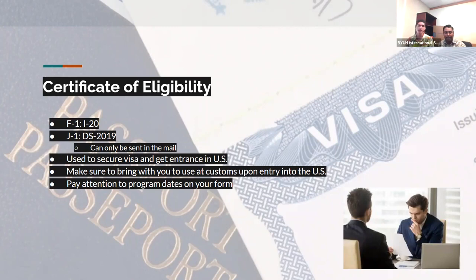These documents are used to help you secure your visa, and you need it before you can secure your visa interview. So they're important to have with you for your visa interview, and also when you come to the US, you'll need it to show to the customs officer in order for them to let you in. And it's important to pay attention to the program dates on your form, because for one, the start date that's on your form is the date that you need to enter the US by.